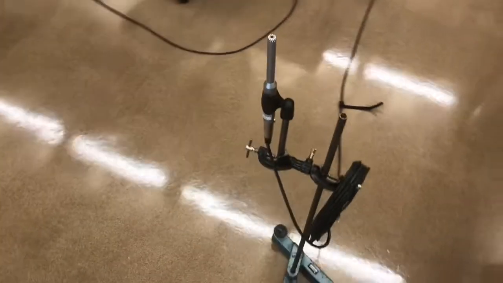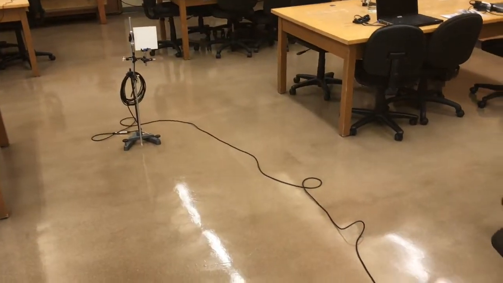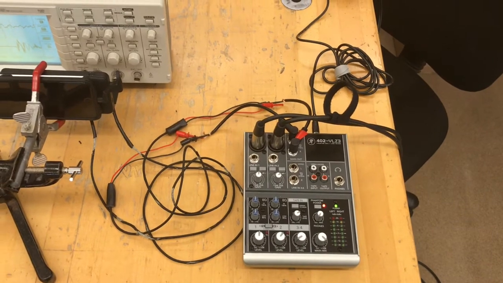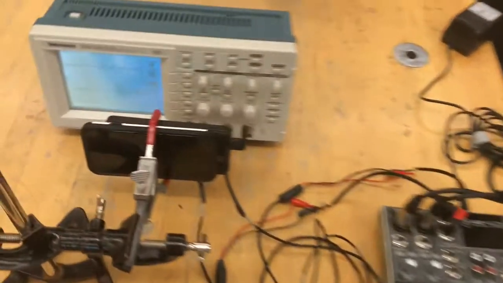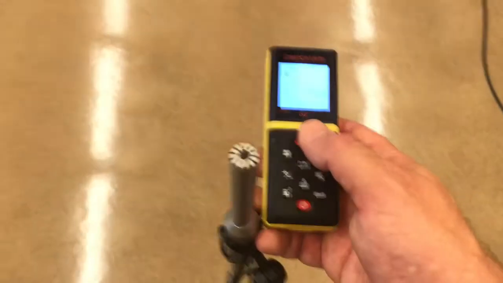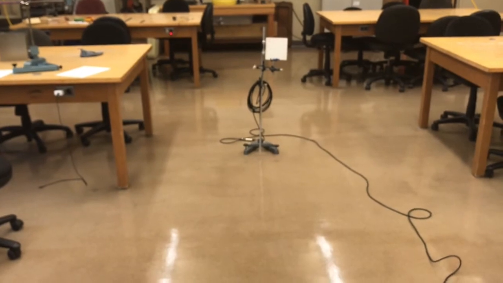And for a quick look at our setup, I've got a microphone mounted on a stand here, another one over there, and both of them are wired to this audio mixer that I'm using to just amplify the signals so that I can look at them on this oscilloscope. I've got a laser distance meter here at one of the microphones, and I'm just going to measure the distance to the other microphone, lining up the laser like that.